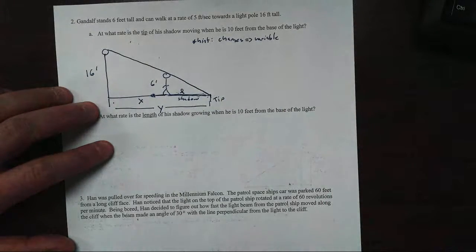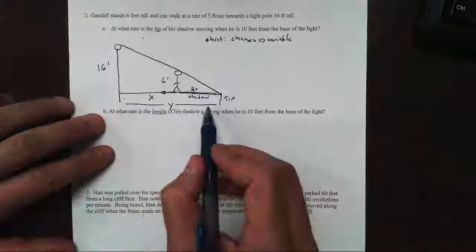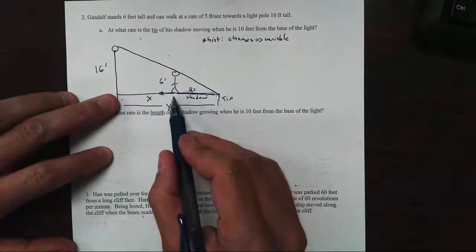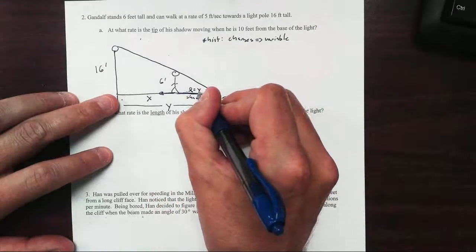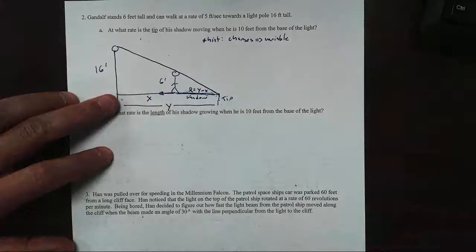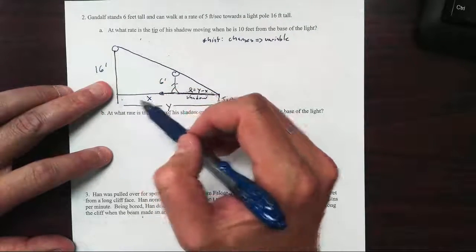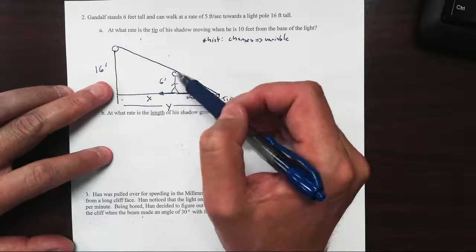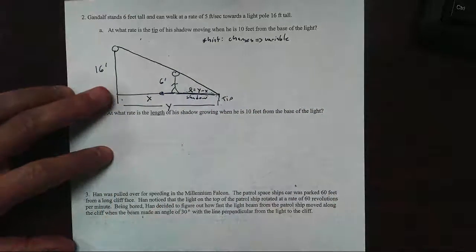Now, we can call it L, or what we can say is what L really is. It's just the length of the tip of the shadow, minus how far away Gandalf is from the pole itself. So we can say this is really just y minus x if we want. Now, will the height of the lamppost change? Nope, so we keep that 16. Hopefully Gandalf won't change height. He'll still stay 6 feet. So there's my picture here.